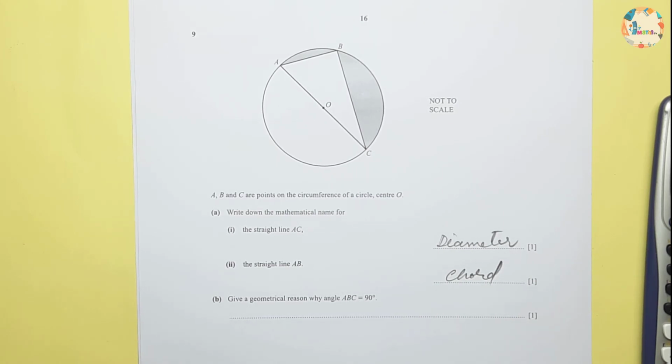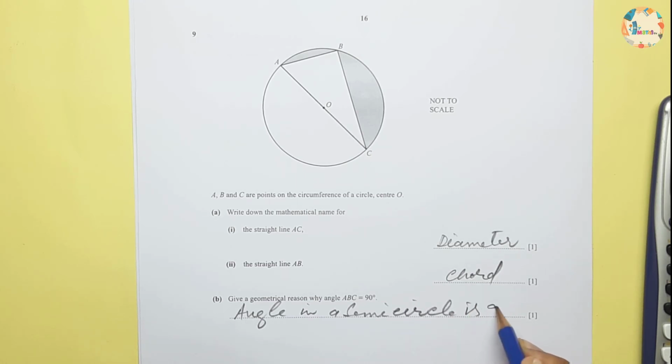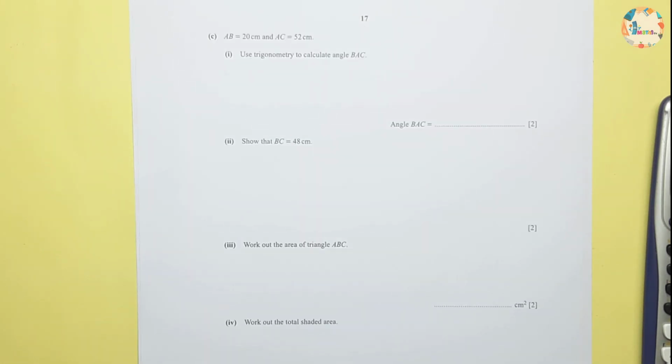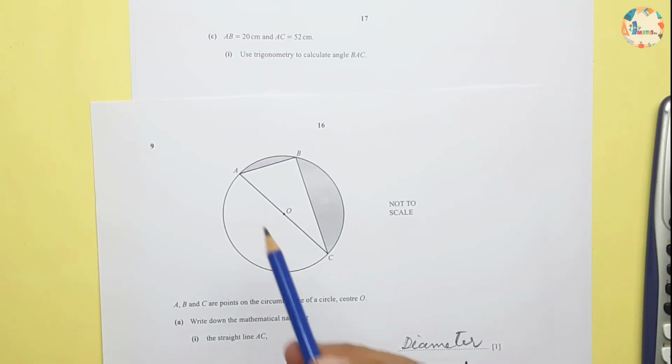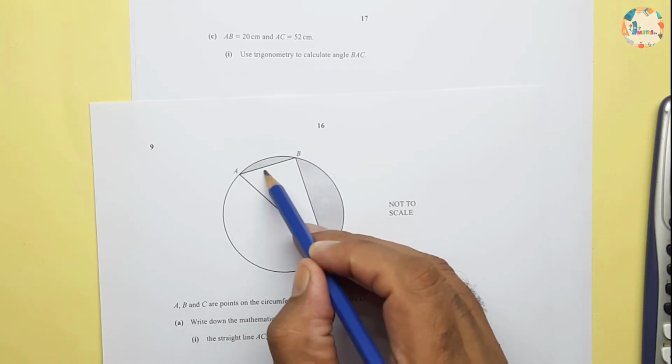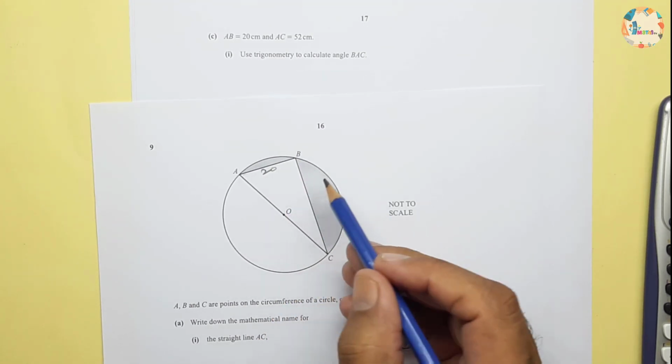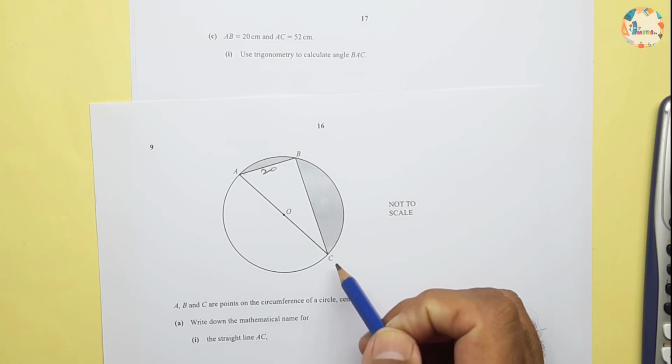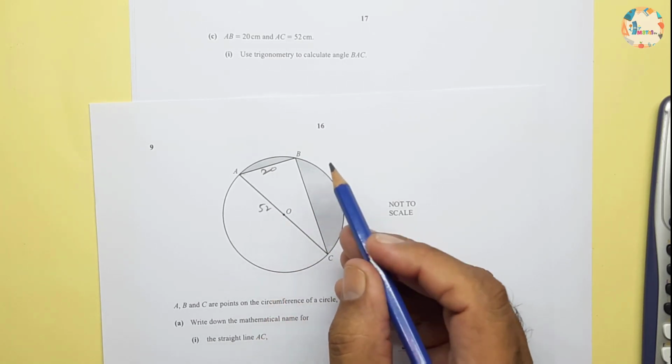Then give a geometrical reason why angle ABC is 90 degrees, because angle in a semicircle is 90 degrees. So we can write angle in a semicircle is 90 degrees. This is done. Then AB is equal to 20 centimeters. This side is 20 centimeters. And AC is 52. This is 52.